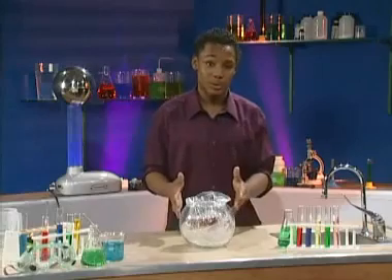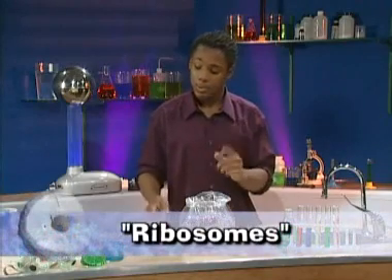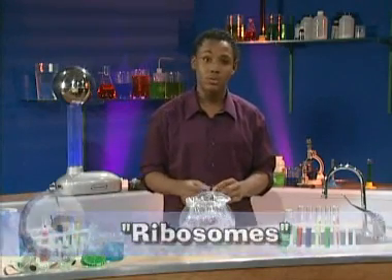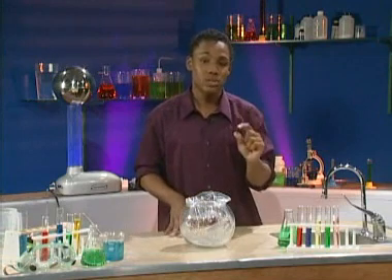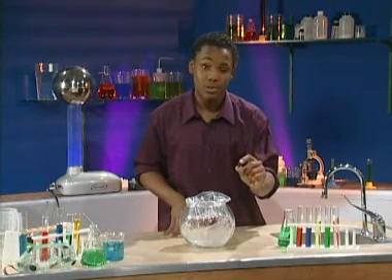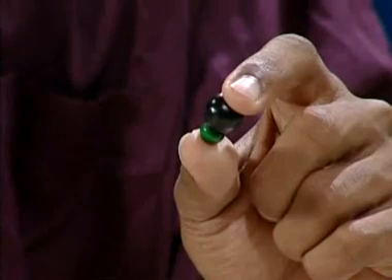The rough endoplasmic reticulum has ribosomes, but remember there are free-floating ribosomes too. And since they are made of two subunits, one large and the other small, I'll use these beads for the ribosomes.